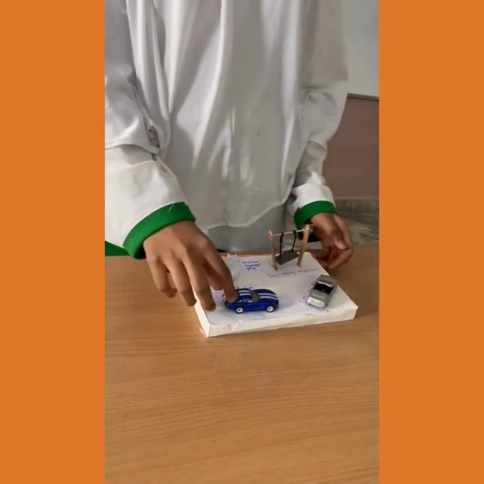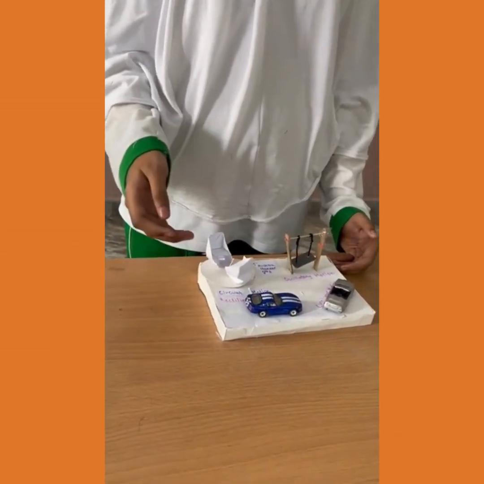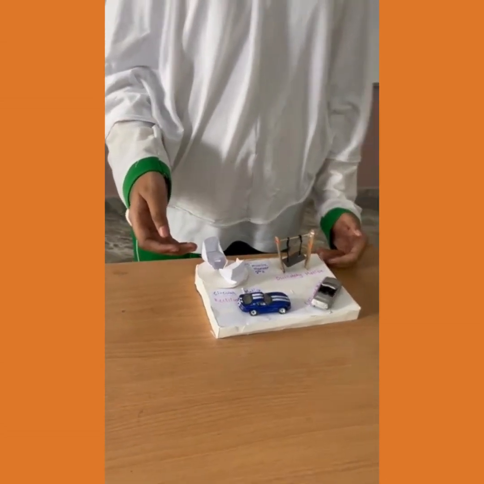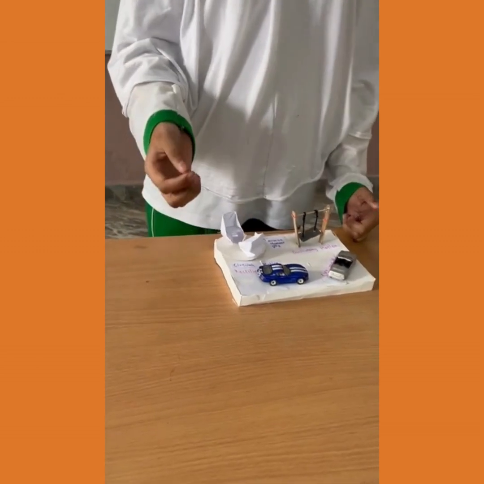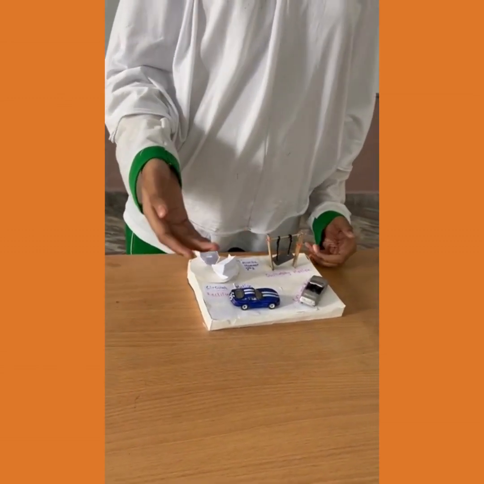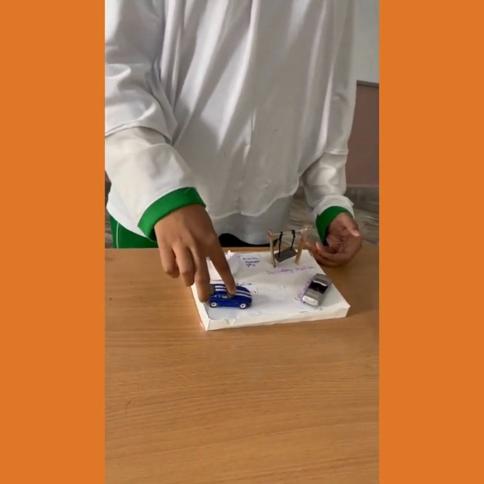Next one is rectilinear motion. The motion of a body in a straight line is known as rectilinear motion. It is also known as translational motion. For example, a ball dropped from a height, the train running on a straight track following a rectilinear path, and the car moving on a straight line.